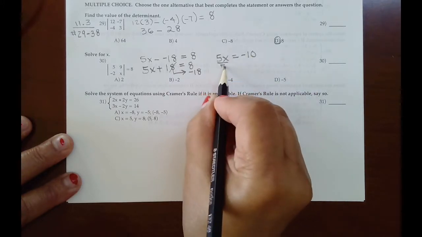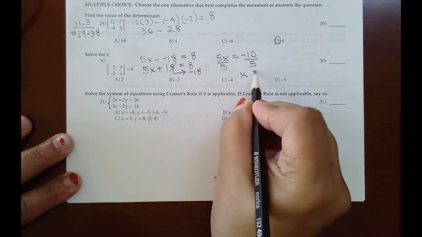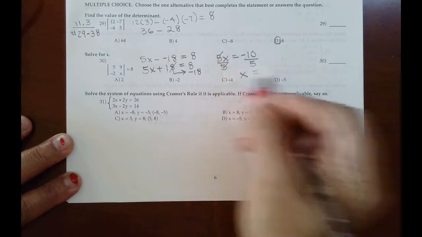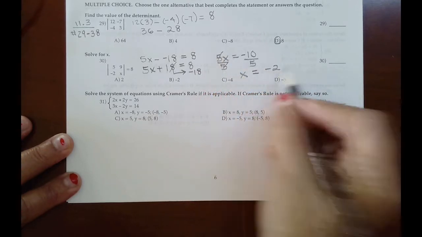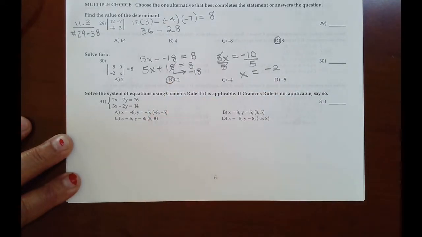Dividing both sides by 5, you end up with x is equal to negative 2. Okay, so B. Number 31, moving on to Cramer's rule.